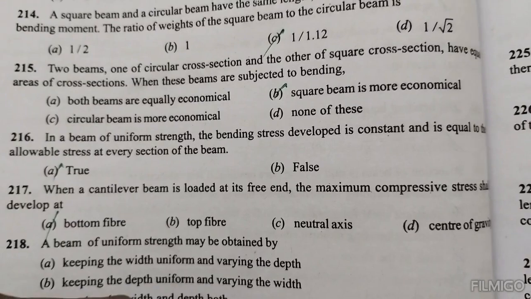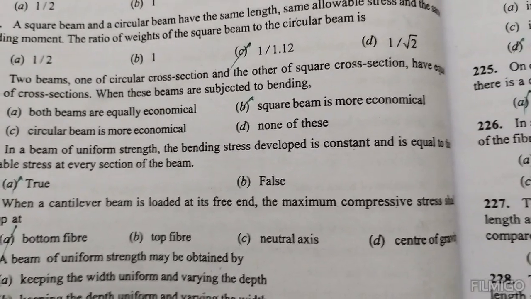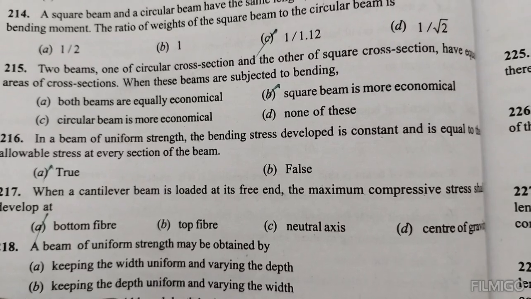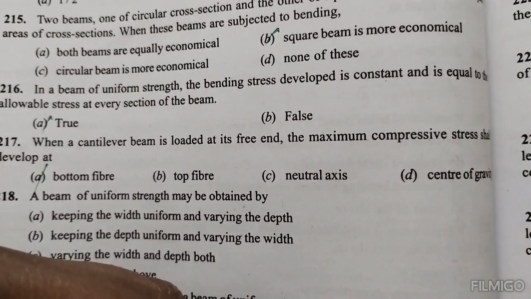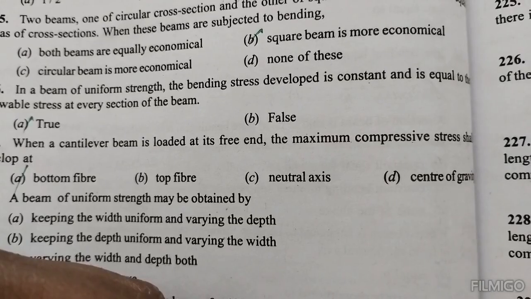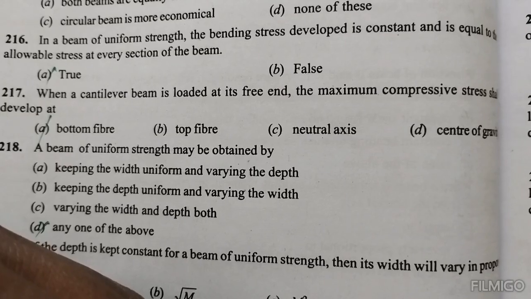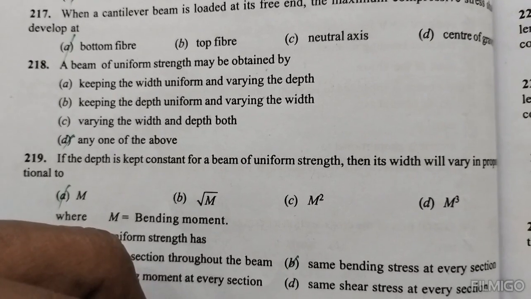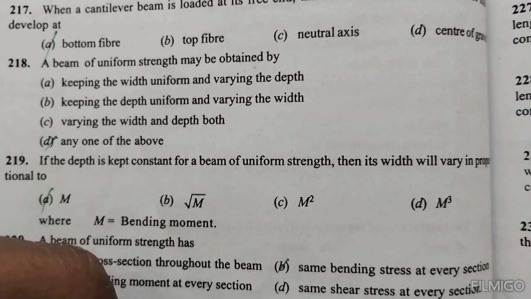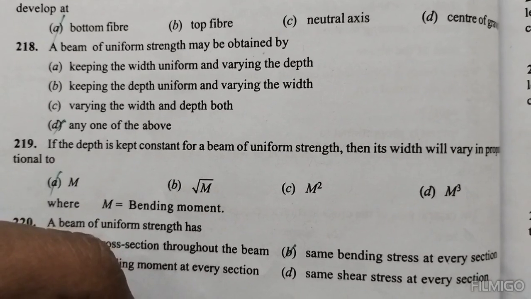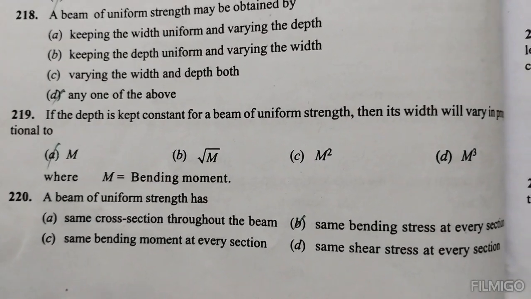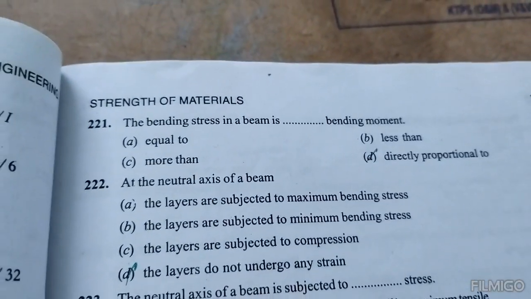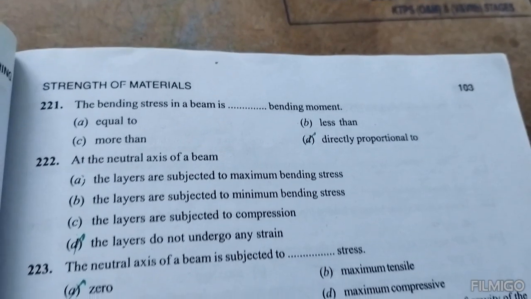In a beam of uniform strength, the bending stress developed is constant and is equal to the allowable stress at every section of the beam. This is true. When a cantilever beam is loaded at the free end, the maximum compressive stress is developed at the bottom fiber. A beam of uniform strength may be obtained by any one of the above. If the depth of a beam of uniform strength is kept constant, then the width varies in proportion to M. A beam of uniform strength has the same bending stress at every section. The bending stress in the beam is directly proportional to the bending moment.